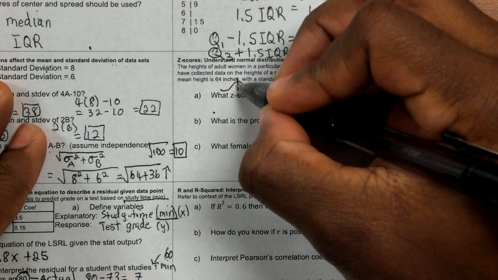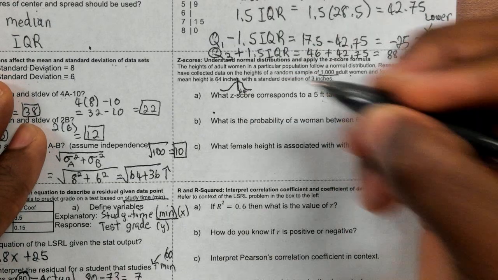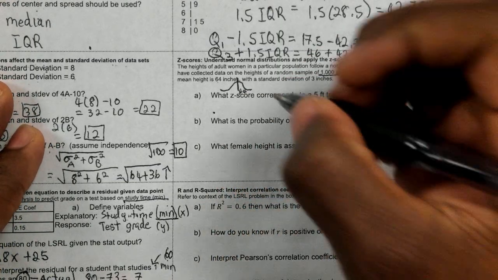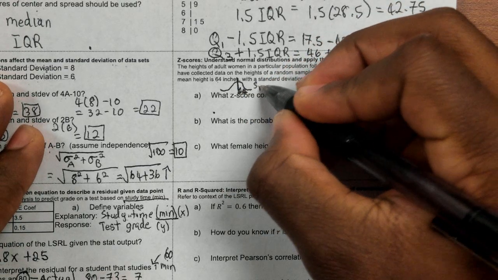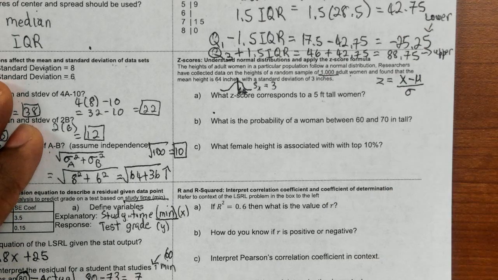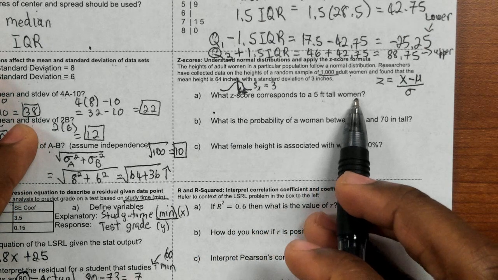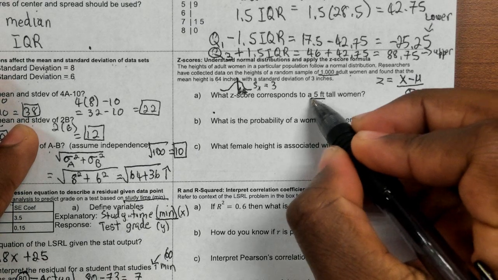The mean will be the center for a normal distribution, so this would be 64. And then the standard deviation was 3 inches. So 64 for the mean and the standard deviation was 3. So what is the z-score that corresponds with 5 feet tall? The main problem right here, guys, is that it's representing 5 feet.